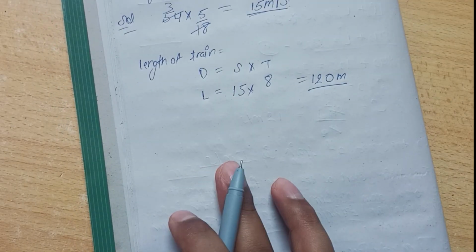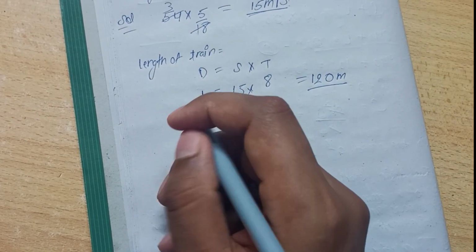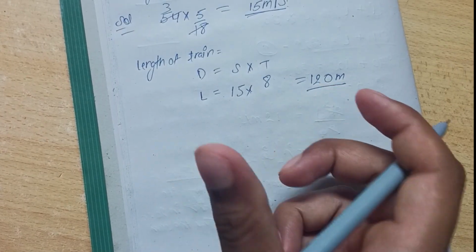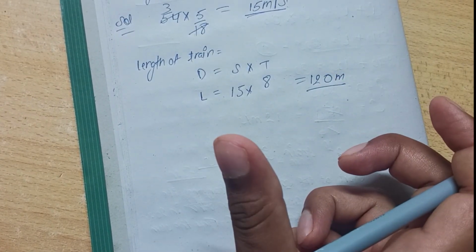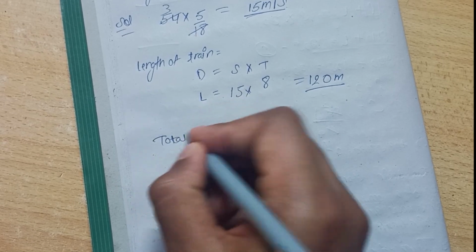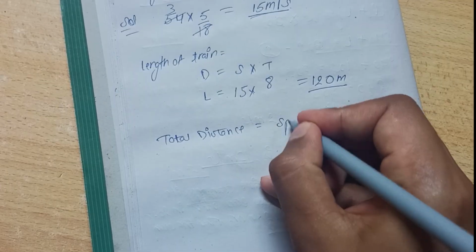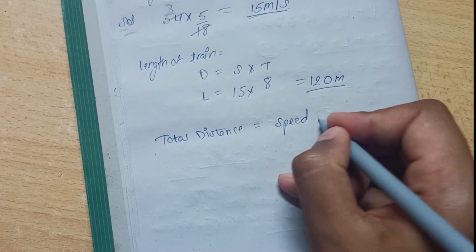Now we have to calculate the length of the platform. So we know that if we are solving a platform, then the distance will become the train length plus platform length. So total distance we can say, which is equal to speed into time.